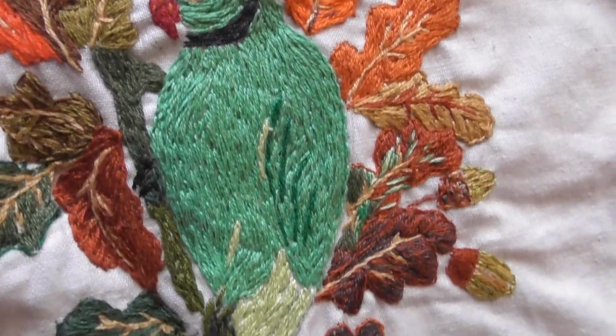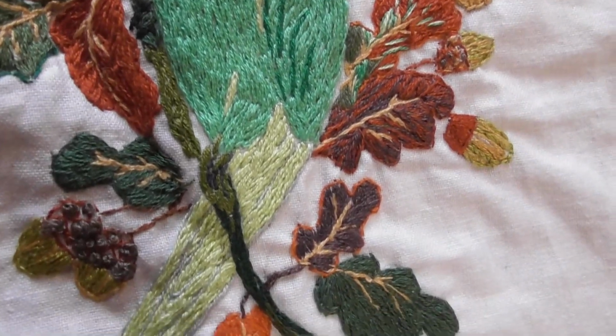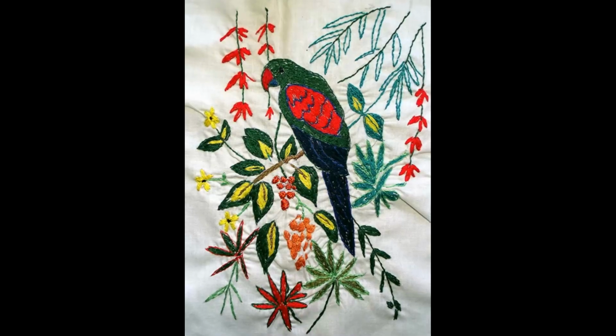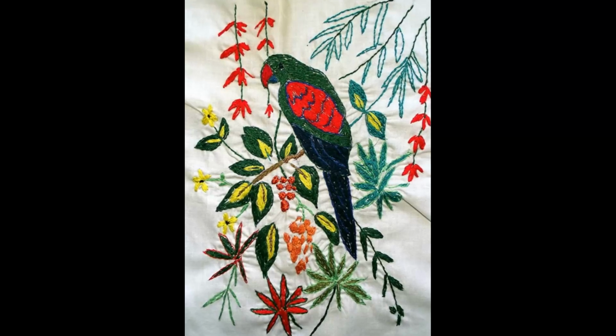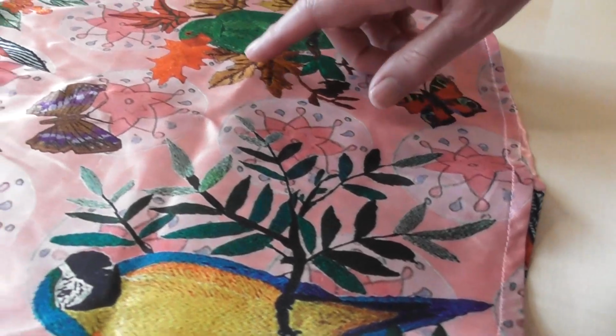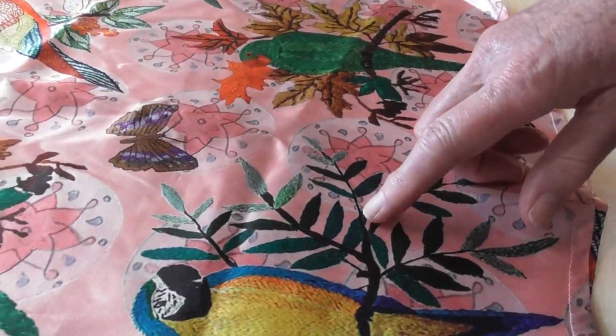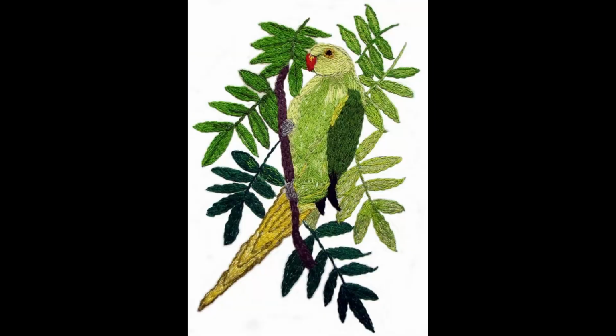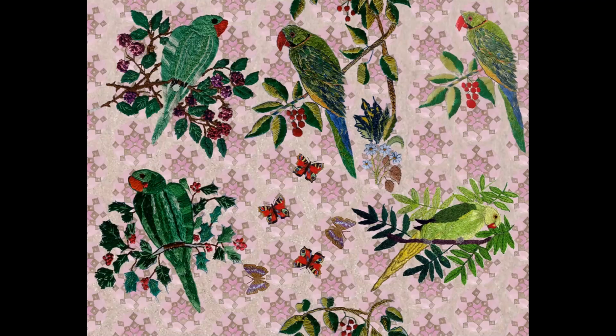What happened was each person did one cockatoo or parrot, and with each parrot were some different leaves. So we have oak, willow. When people had finished their embroideries, they were photographed, and then on the computer, the background was taken out of the photographs. And then with those photographs, I made a pattern.